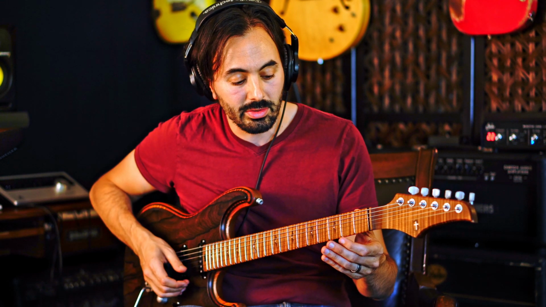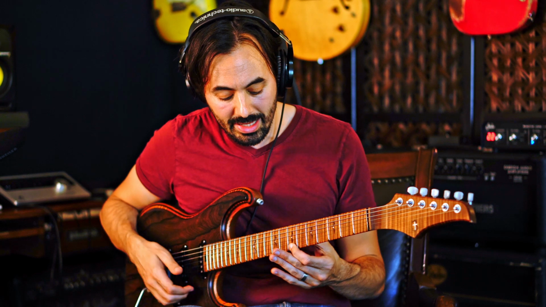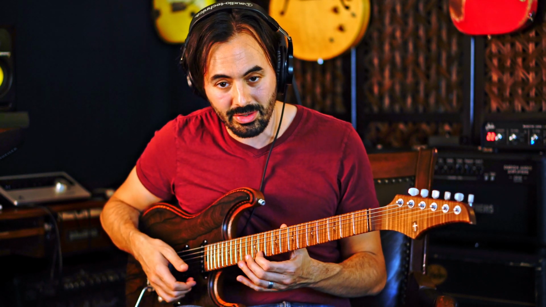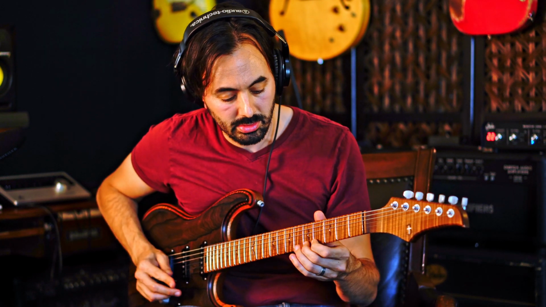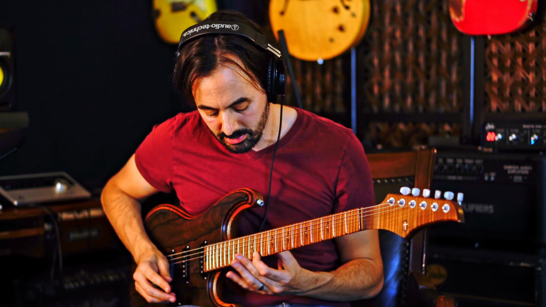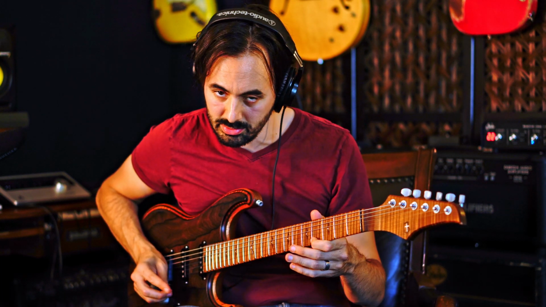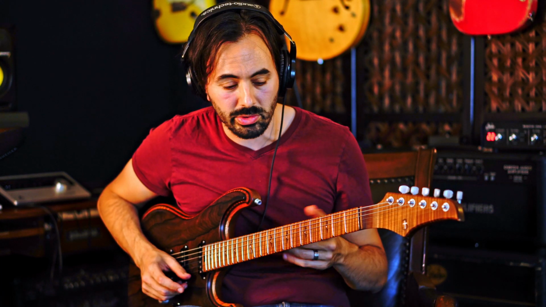That's 1, 2, 3, 4, 5, 6, 7, 1, right? And I can use that template as a kind of framework for improvisation. Right? Just improvising using those notes.